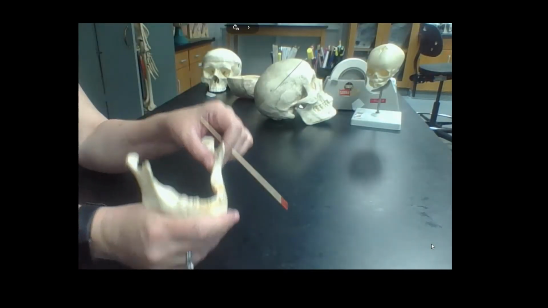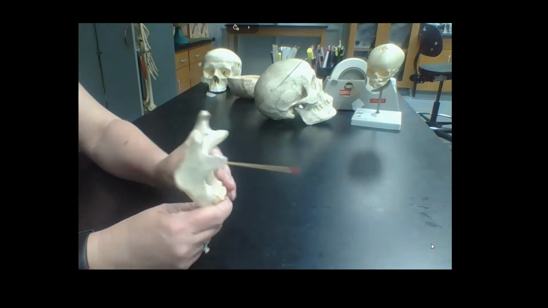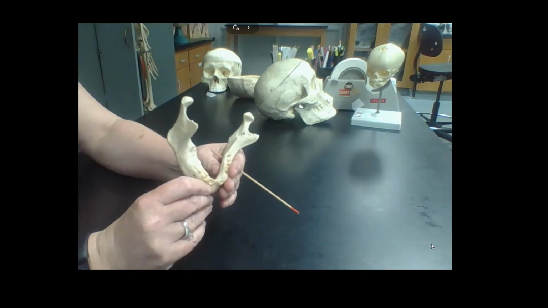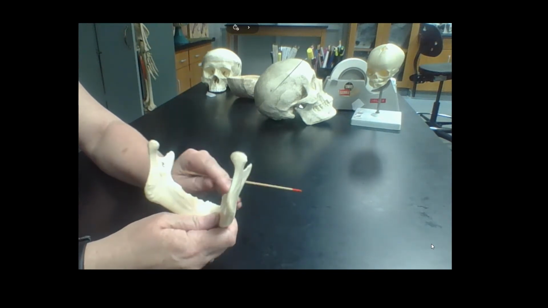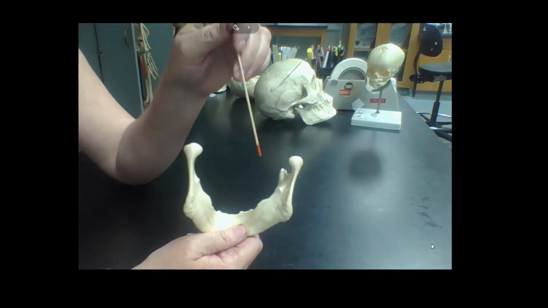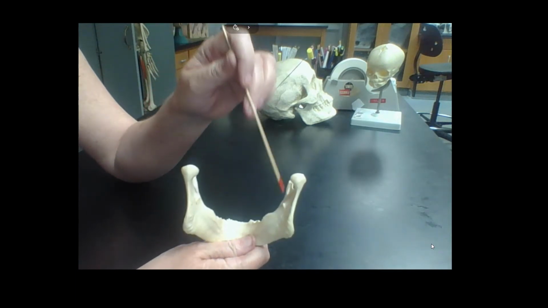Okay, there's one more thing you need to know, which is the mandibular foramen. The mandibular foramen, you really need to have an unattached jawbone in order to really be able to see this. And I'm hoping that you'll be able to see this through the video. If not, when you look at it in person, it's pretty easy to tell.